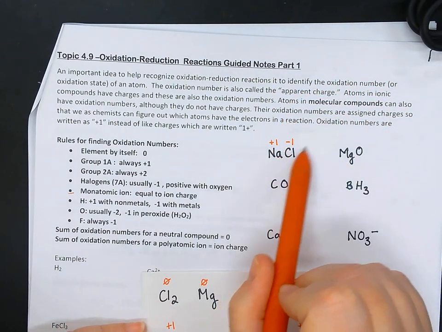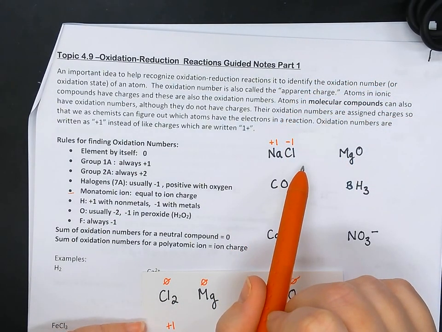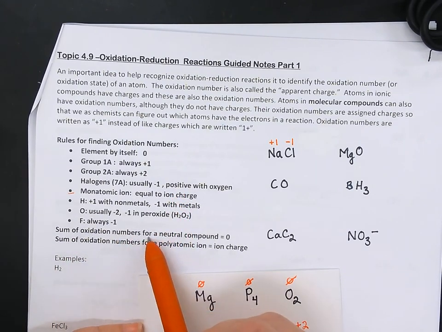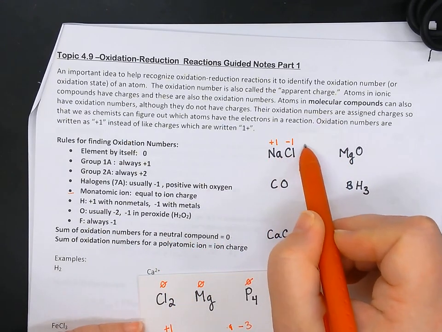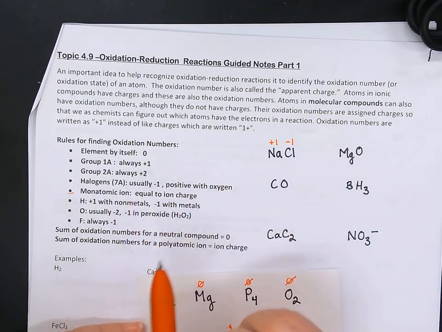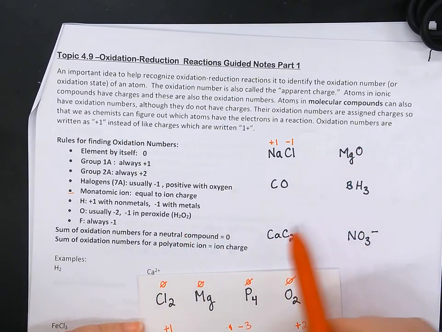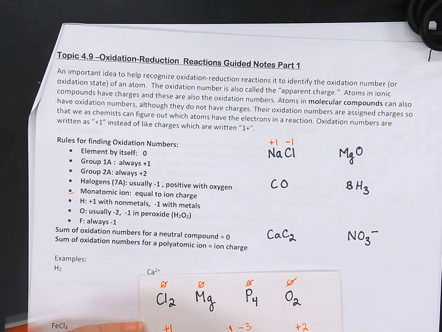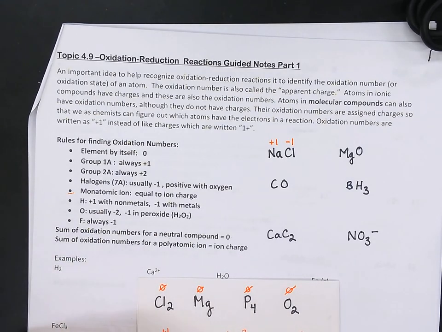Now, what we can do to check this is use one of our other rules. Down here it says the sum of the oxidation numbers for a neutral compound is 0. This is a neutral compound. We see there is no charge written to start, right? All of these are neutral compounds. These 4, this is not neutral because it has a charge written. There will not be any hidden secret charges, okay?